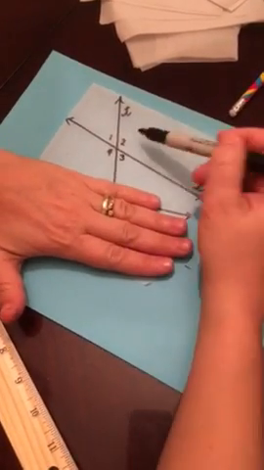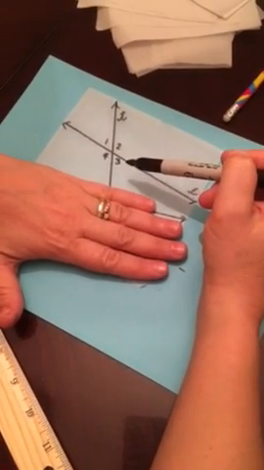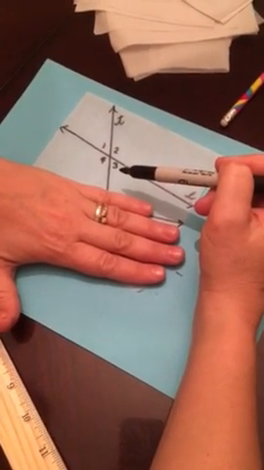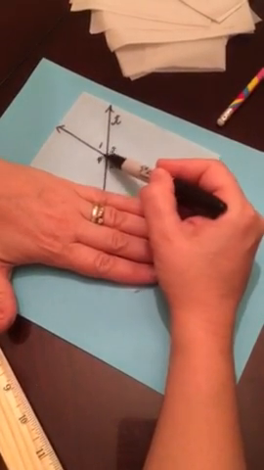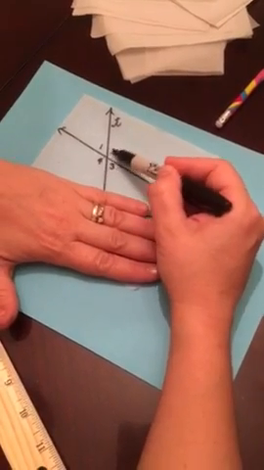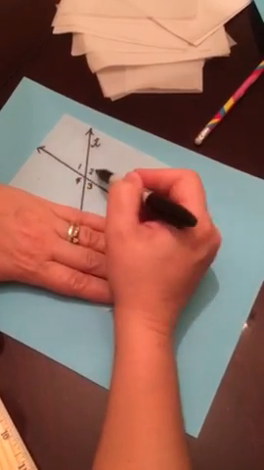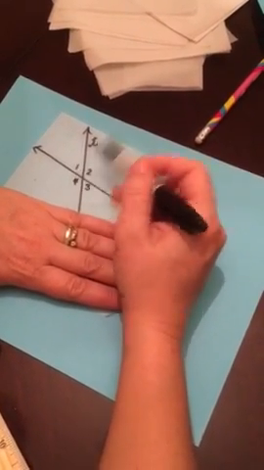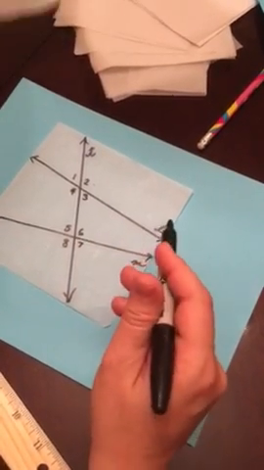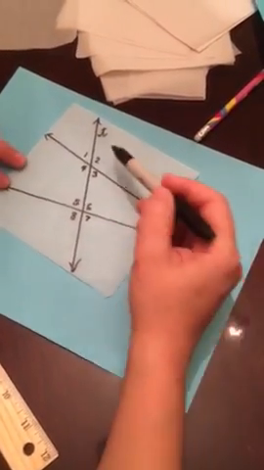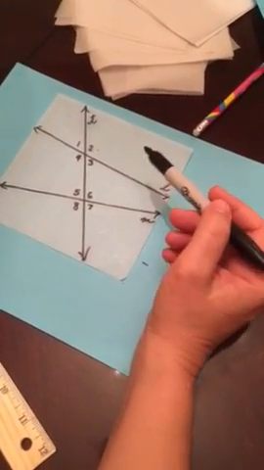Now, what relationships are present in this top set of angles? All right, so we saw that there are vertical angles, the angles that are opposite each other, 2 and 4 and 1 and 3, and then we have the linear pairs, 1 and 2, 2 and 3, 3 and 4, and 1 and 4. Those same relationships are present in the bottom 4 angles. But is the top set related to the bottom set?